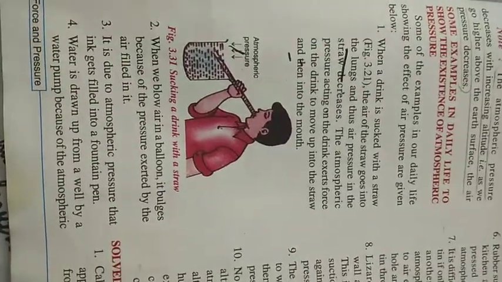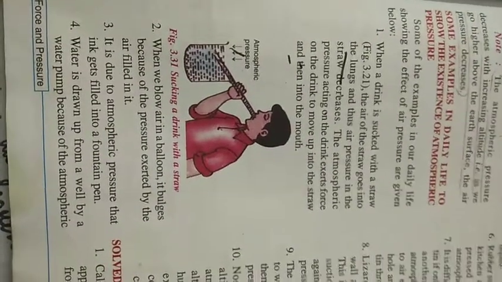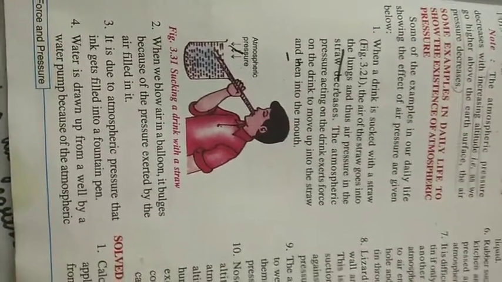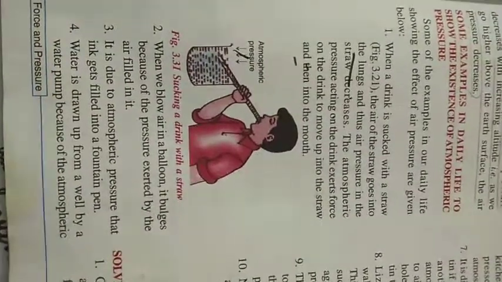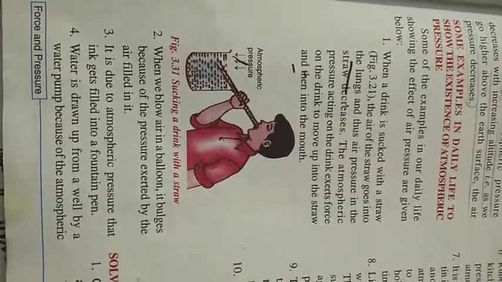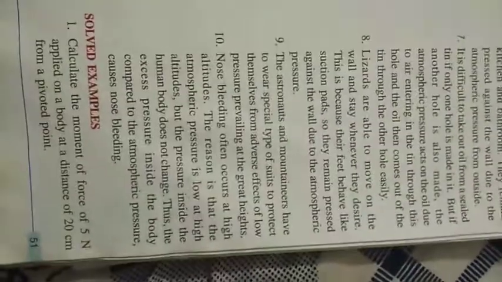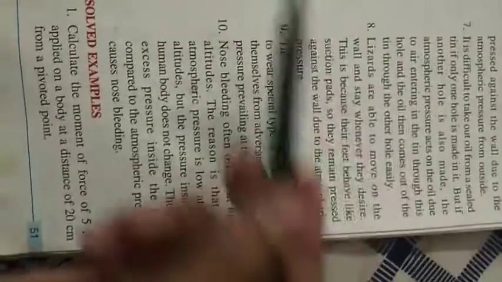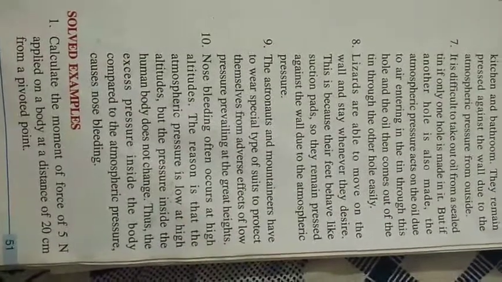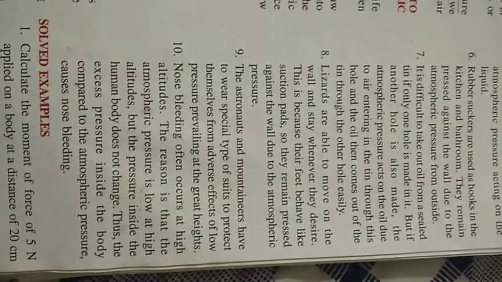The next example given is the syringe, that is the injection. The same process takes place in that situation also. And many more examples are given in the book, about 10 examples, all about the same concept, which you have to read. If you have a doubt, you can ask.